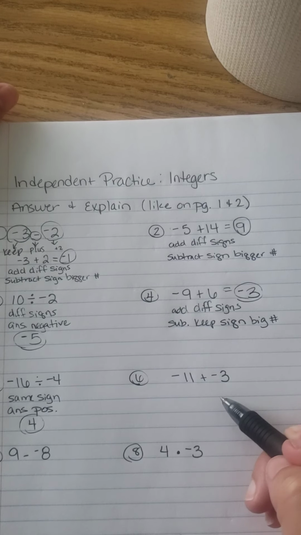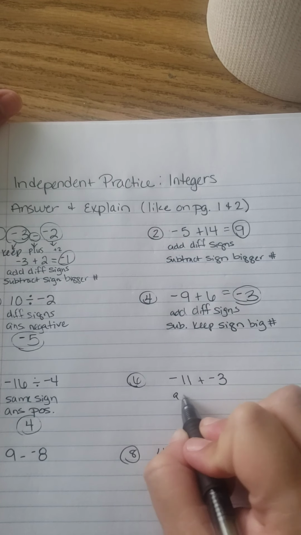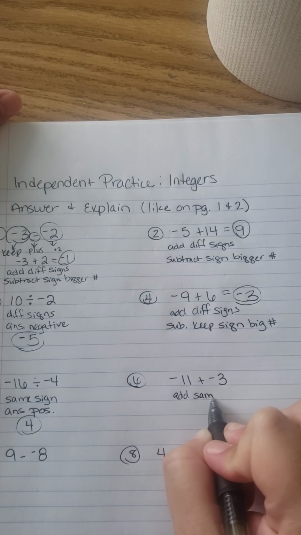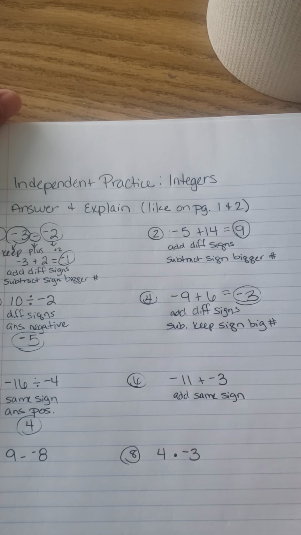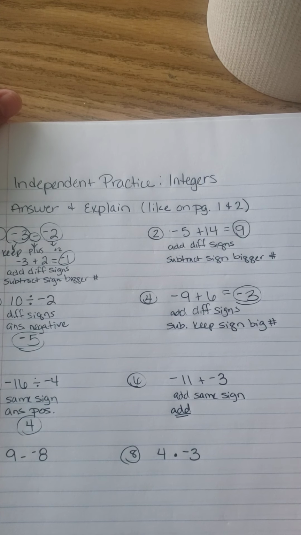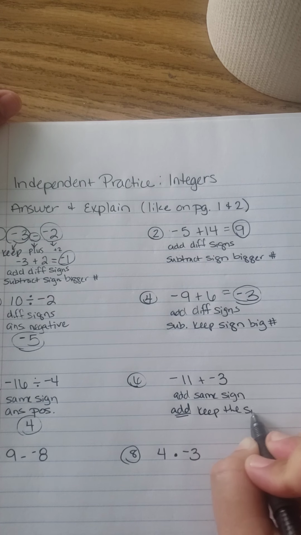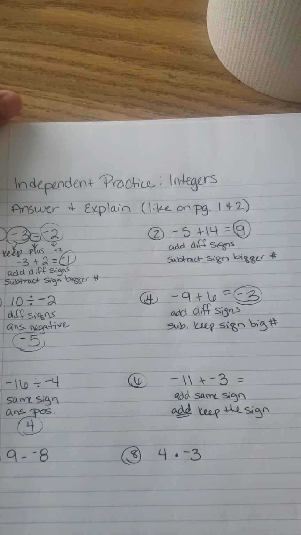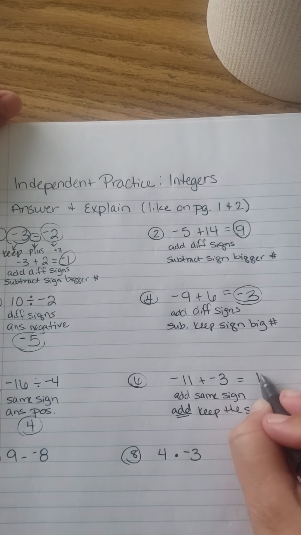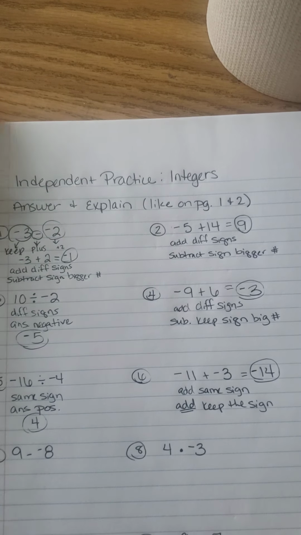Finally, a little bit simpler adding one. We're adding, both of these are negatives. So that means adding with the same sign. You actually do add. This is the only time you add, is when the signs are the same. You add and keep the sign. So I'm going to add 11 and 3, which is 14. I'm going to keep the sign. Both of them are negatives. My answer is going to be negative.